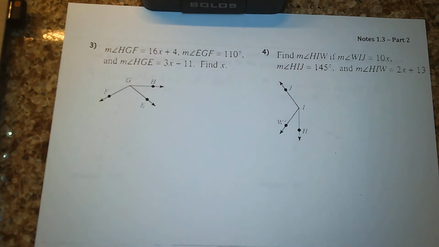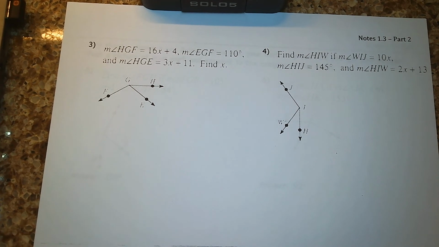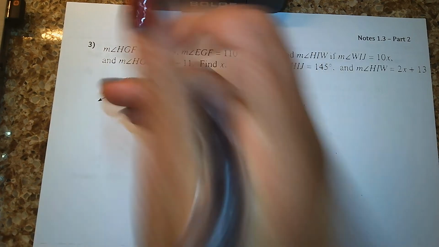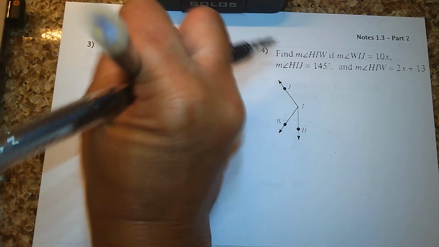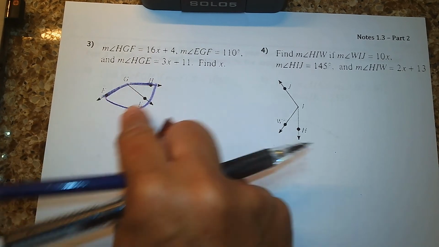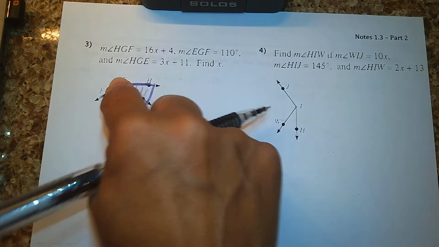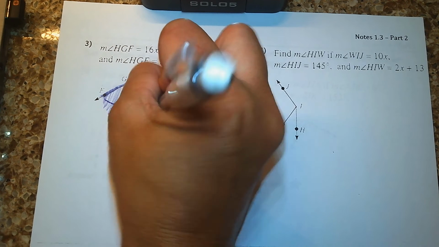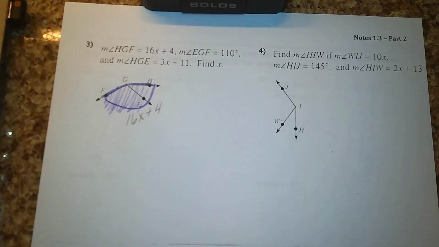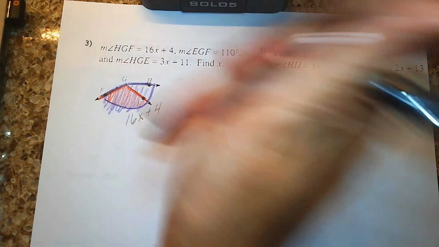Okay, let's look at the last two. Same idea, except we have a little more algebra involved with these. All right, so let's label what we have for this. In this problem here, we have angle HGF. HGF is the entire large angle. That's the whole thing. And guys, I'm putting it on this side. Don't put it on this side because it's all of this. This is our angle that is HGF. So that whole angle is 16x plus 4. The next angle we have is EGF. So that's this one right here, inside of there, and that is 110.